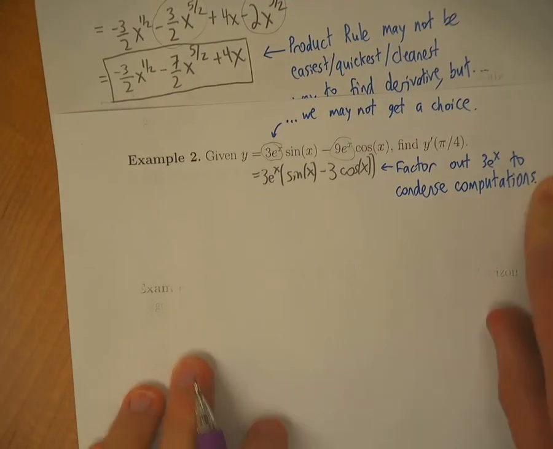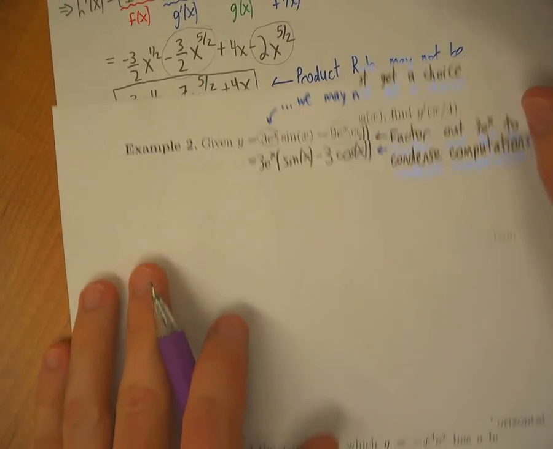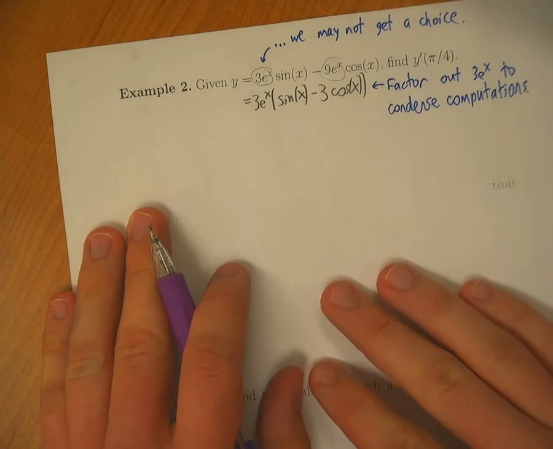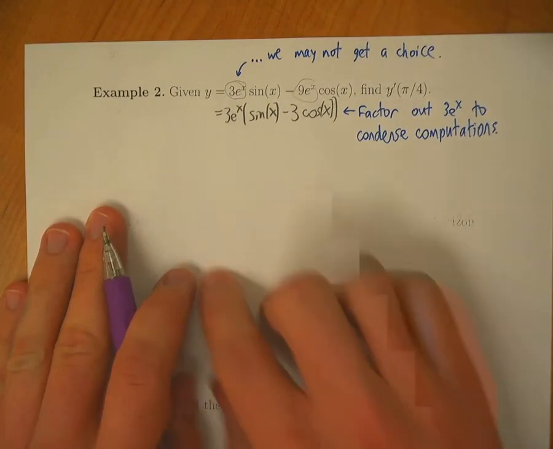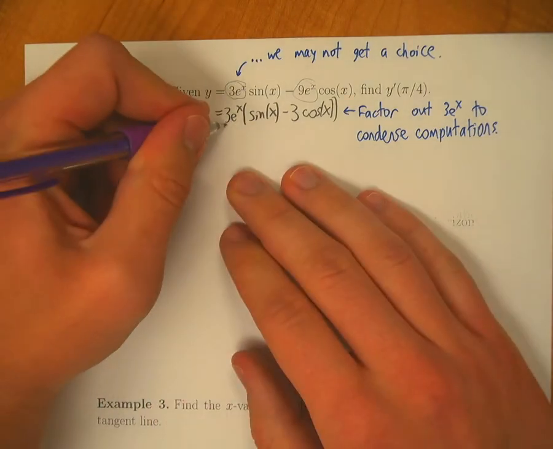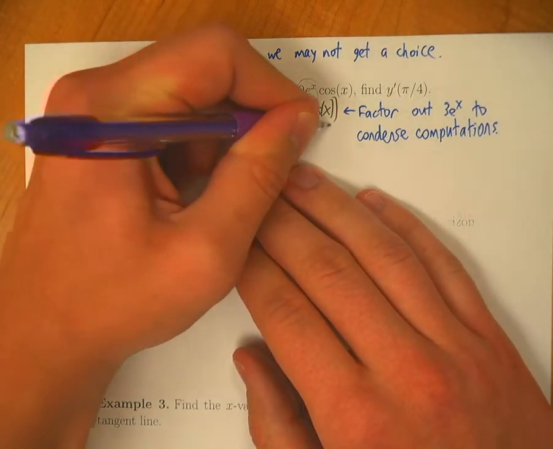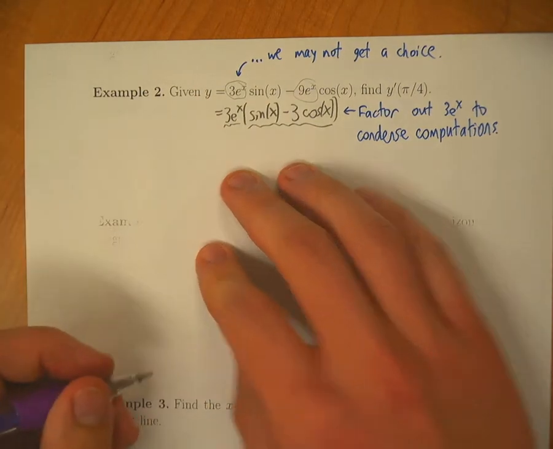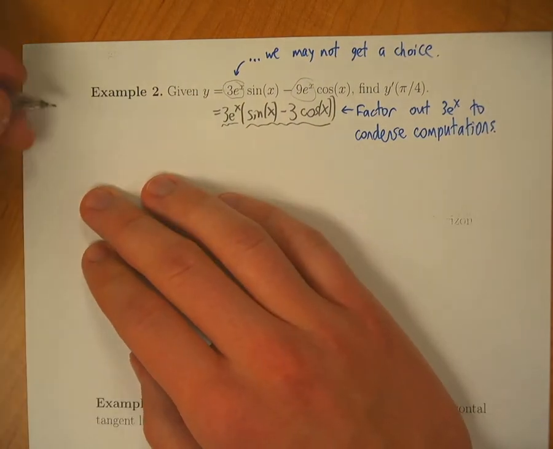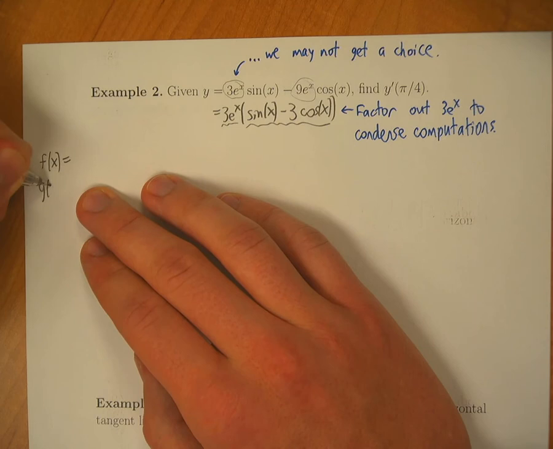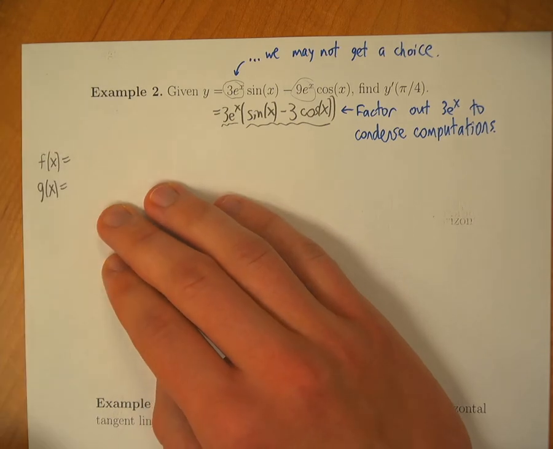So in this case, we say, all right, now let's go ahead and find the derivative of this. If we want to find the derivative, we have one function of x times another function of x, so we have to apply the product rule. I think those two get mixed up a lot lately. So in this case, our f and g would be what?